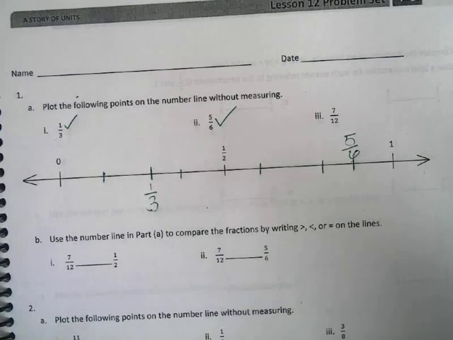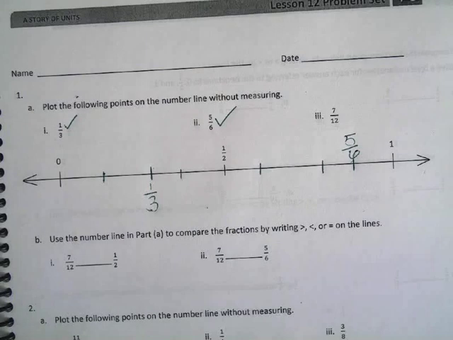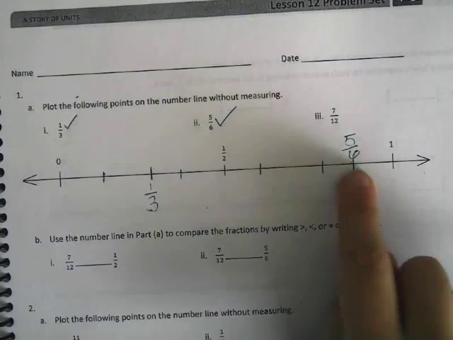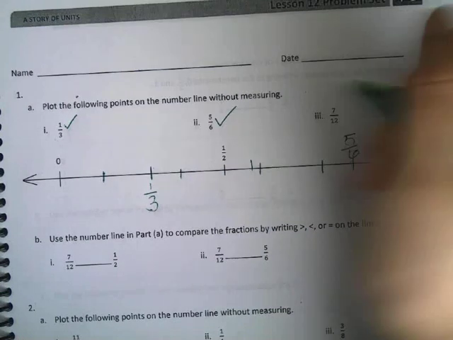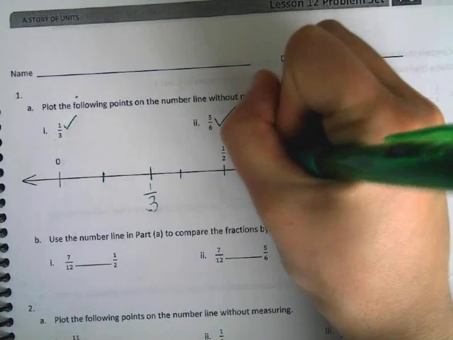All right, and then 7/12. I could label my 12ths if I wanted to, but what do we know about 7/12? Abby? It's just a smidge more than a half, right? And this one is pretty close to a whole. So we know we can put one over here and it will show it pretty well. So we can just say 7/12 is pretty close to that half.